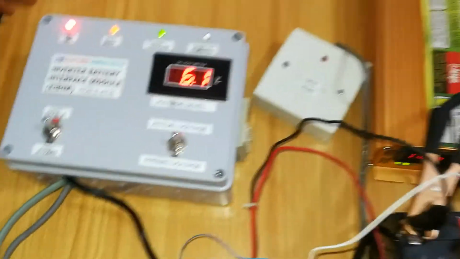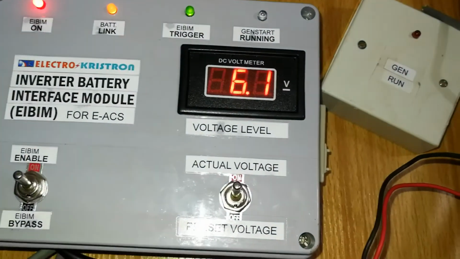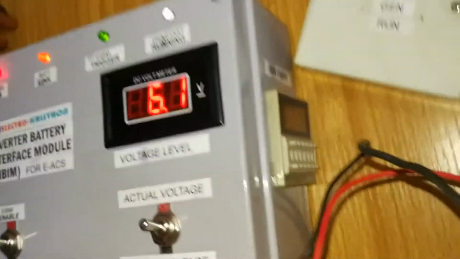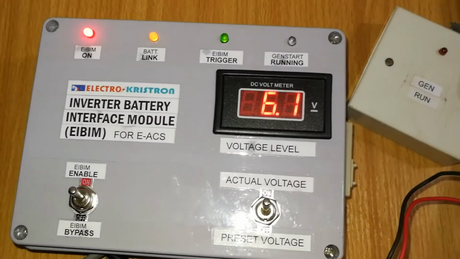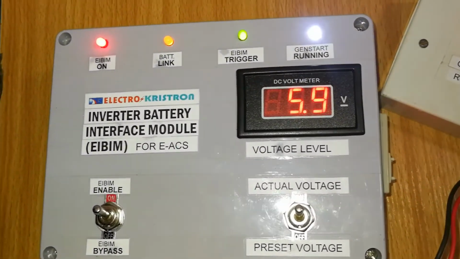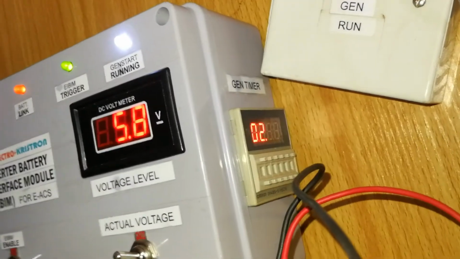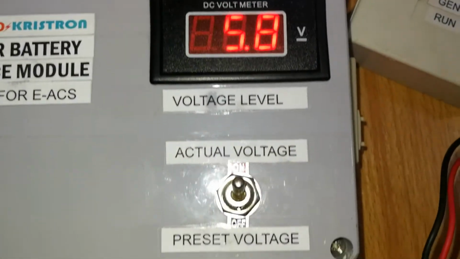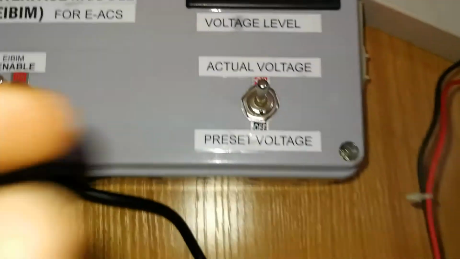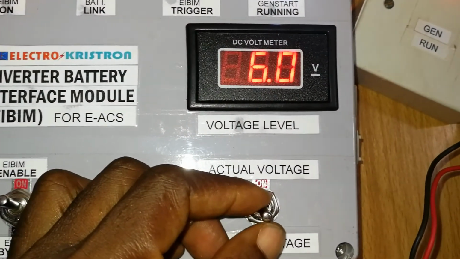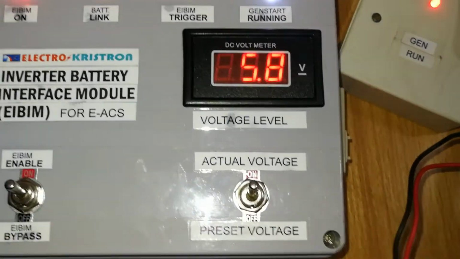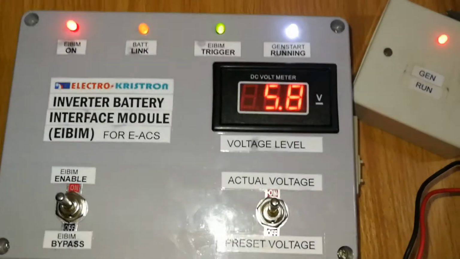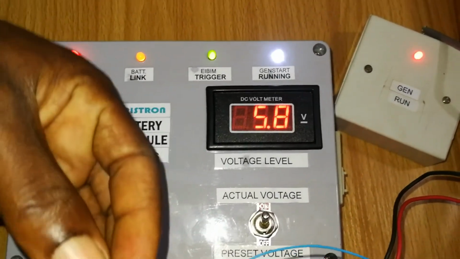Okay, good. So now, while the system is running and the timer is counting, can you do that again? Let the timer start counting. Now, the timer has started counting because the current battery voltage level is lower than the preset, which is 6 volts. Remember, we had a preset on 6 volts. And the actual is now on 5.8. So the moment the battery starts charging, the voltage starts increasing.